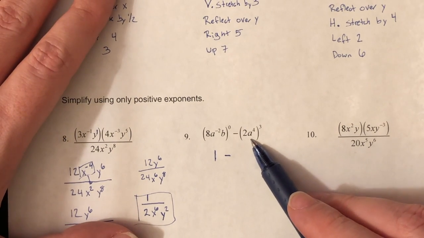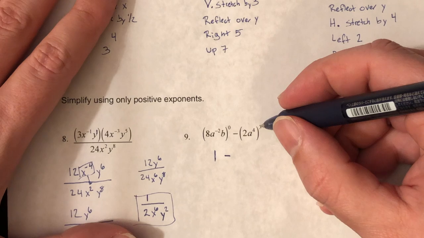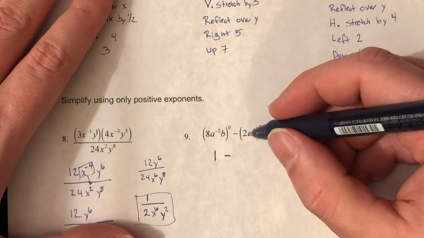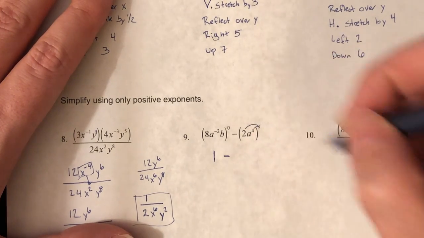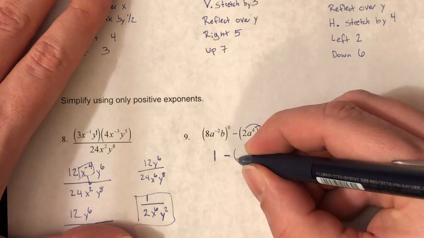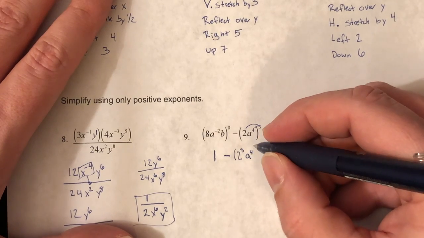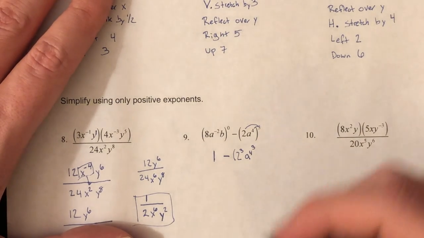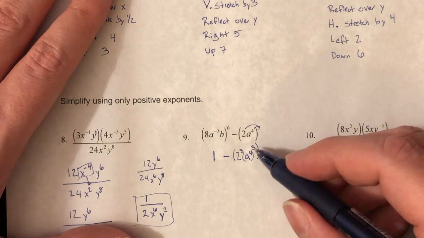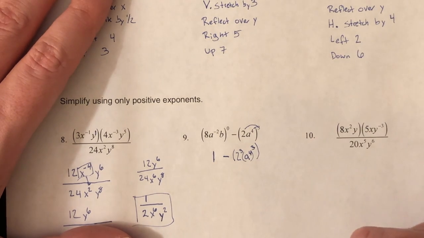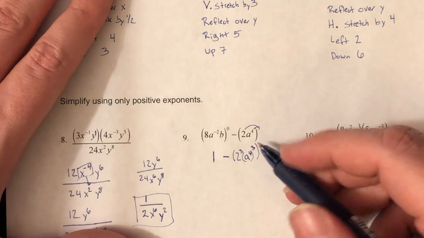So I have 2a to the power of 4 to the power of 3. When I have things raised to a power, this power needs to go to both parts. So that's 2 to a power of 3 and a to a power of 4, then raised to a power of 3. And when you have a power raised to a power, you multiply those. So 4 times 3 is 12.